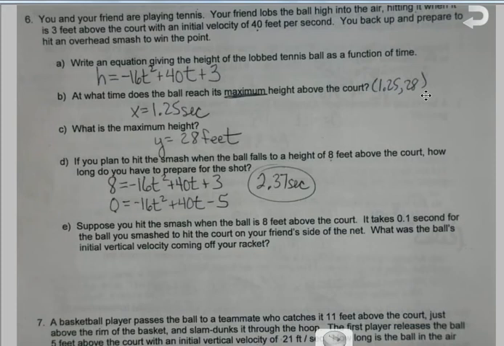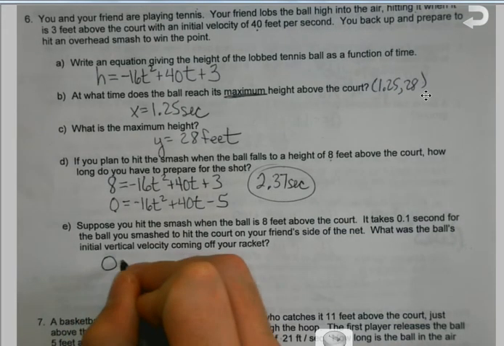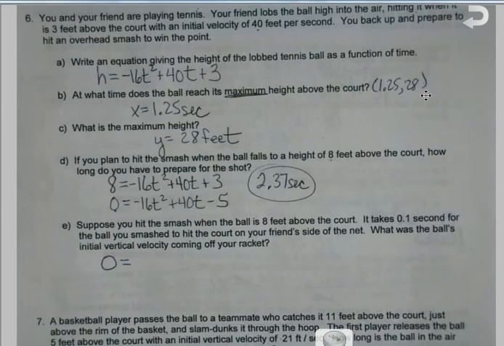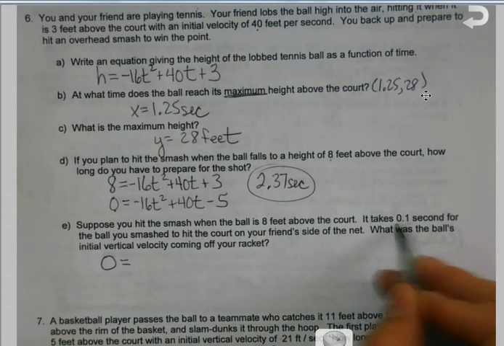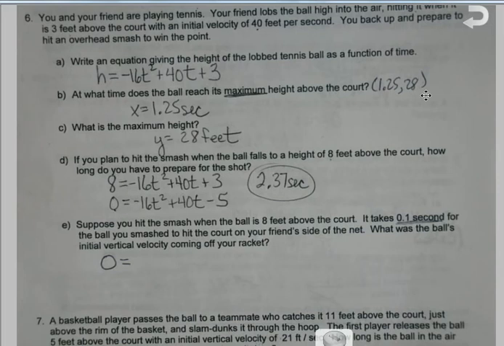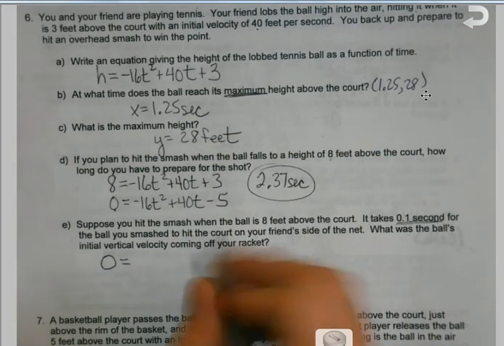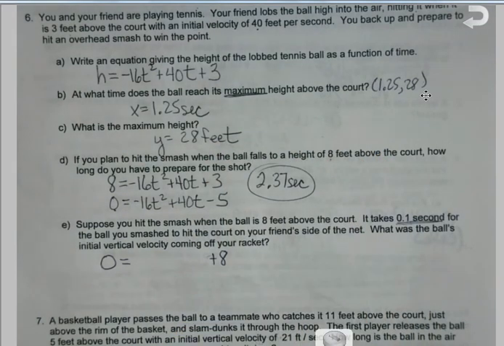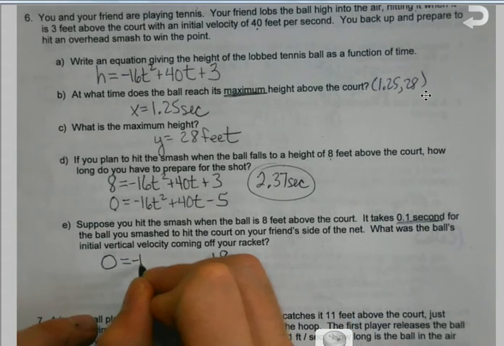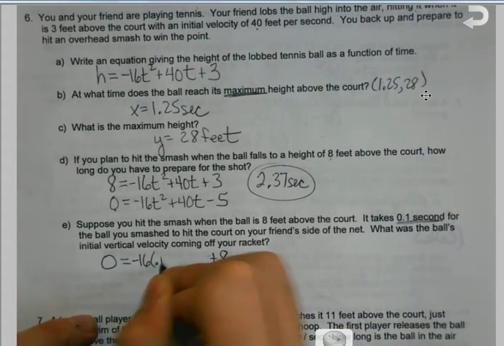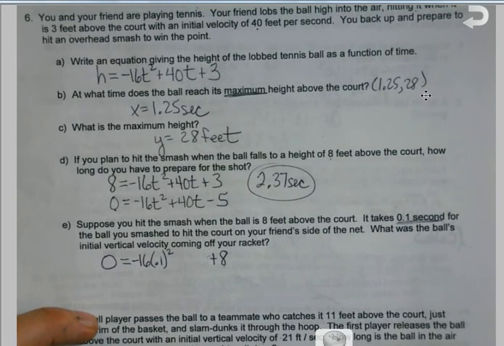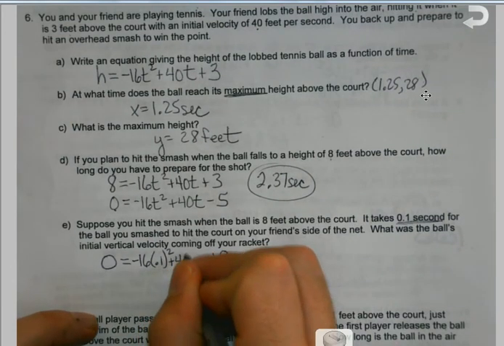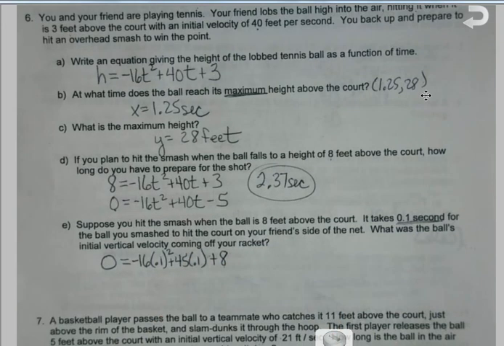We're still going to keep working with that same value. The 0 is still going to be working over here, because again, we're trying to find this initial velocity. Except now, I'm given a time. So when I look back at this, I go, okay, my starting point is 8 feet above the court. So I'm making a new equation now. So now my initial starting point's at 8. I actually have the t this time. So negative 16 t squared, the 0.1, the 1/10, plus 45t, which I know is 1/10.